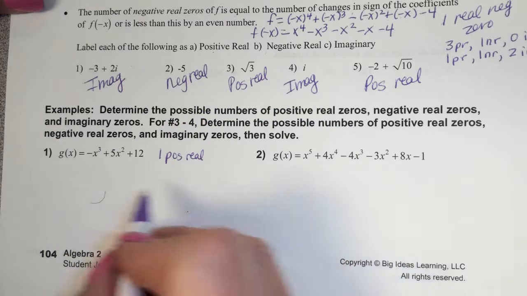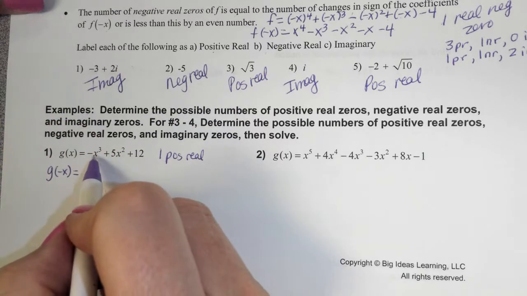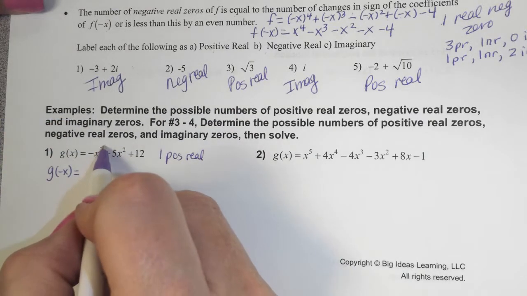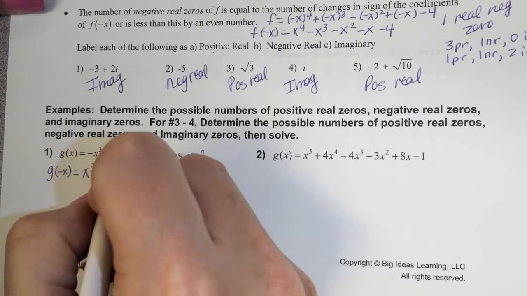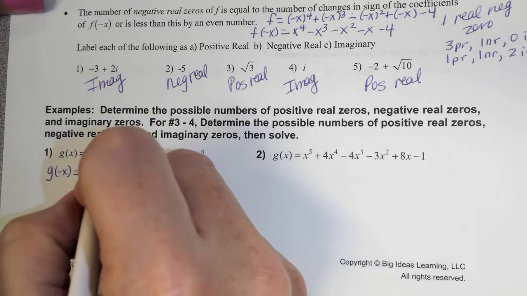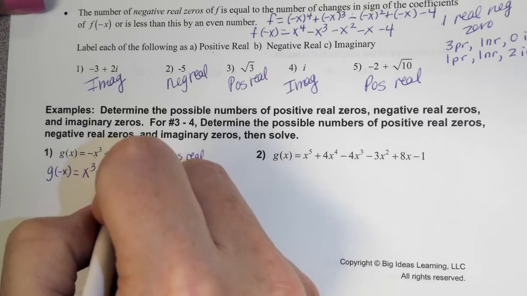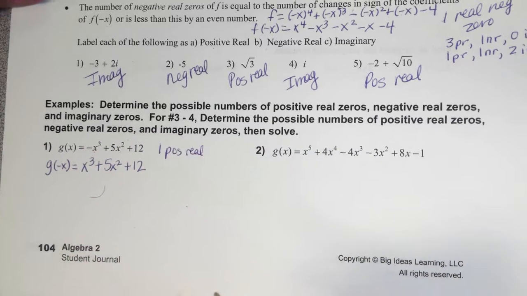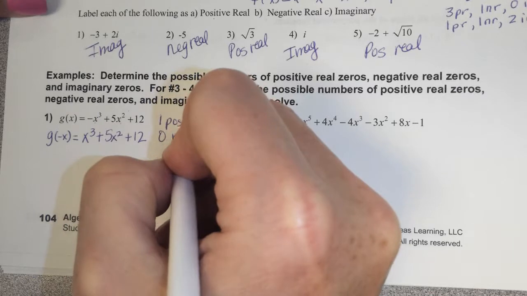Now we're going to plug in a negative for x. If I do negative x cubed, that's negative, times a negative would be a positive. Negative x squared would be positive times a positive. And then that's automatically positive. How many sign changes did I have? 0. So I'm going to have 0 negative reals.